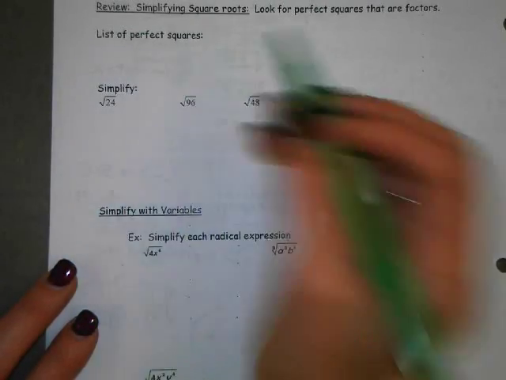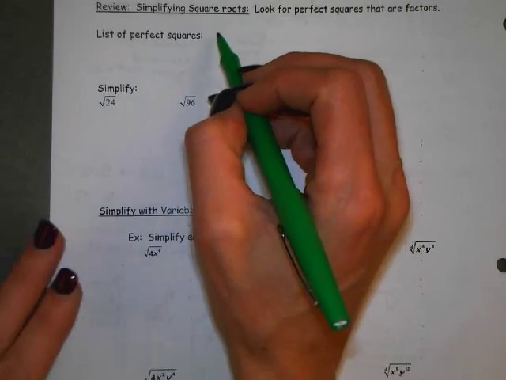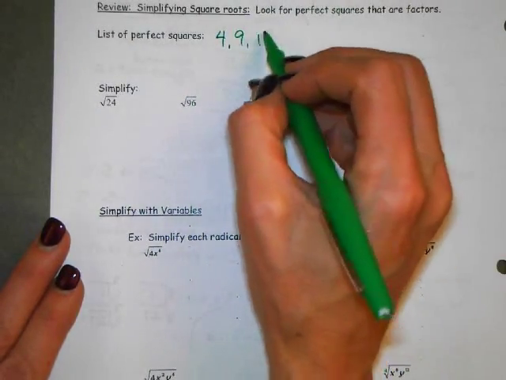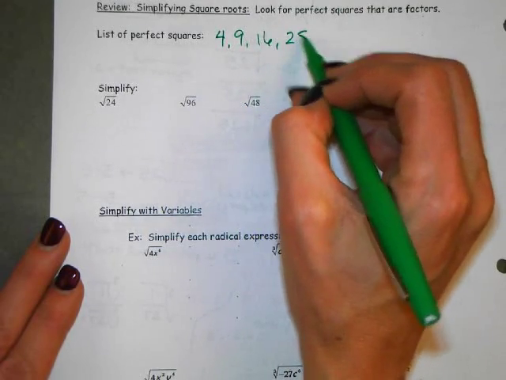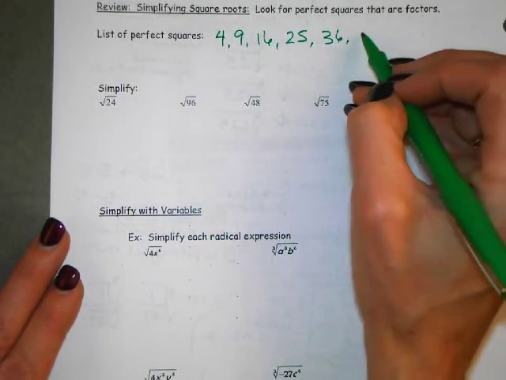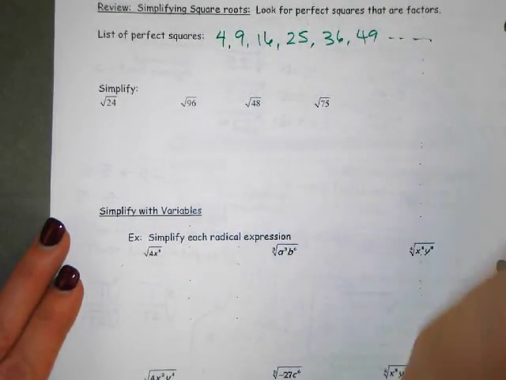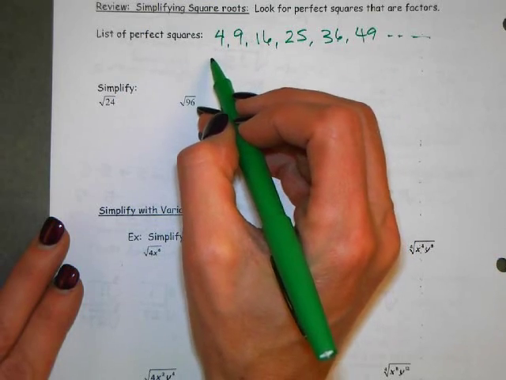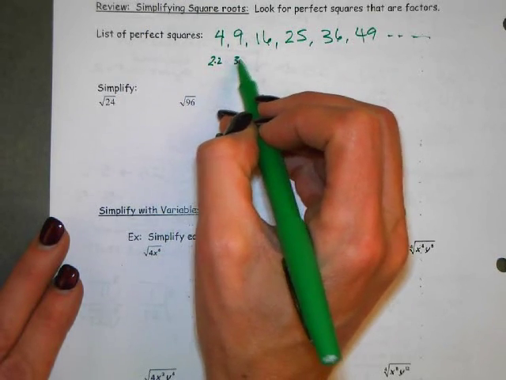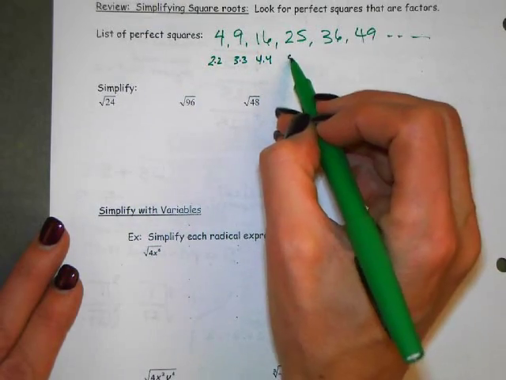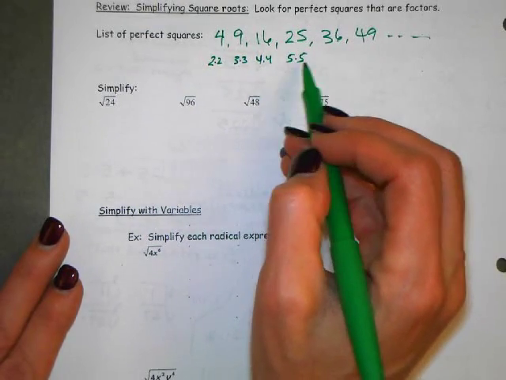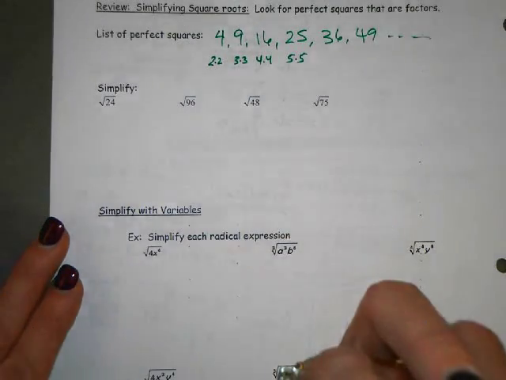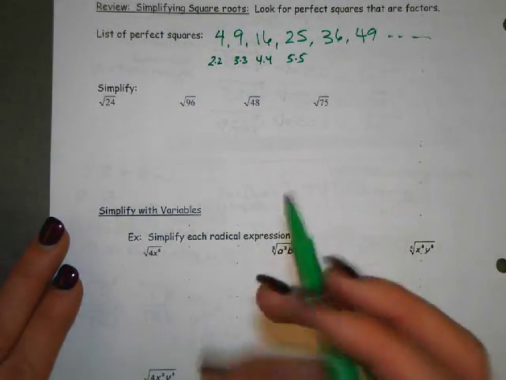So, what are some perfect squares? 4, 9, 16, 25, 36, 49, etc. And what makes those perfect squares is that these are like 2 times 2, that's 3 times 3, that's 4 times 4, 5 times 5. Meaning that the number times by itself gives us that value. There are no decimals, there are no remainders, etc. Okay, those are perfect squares.